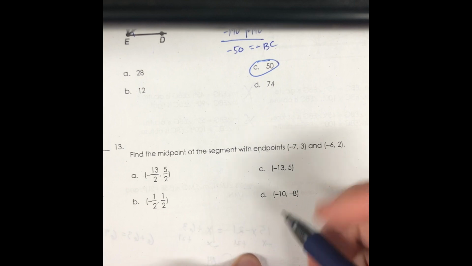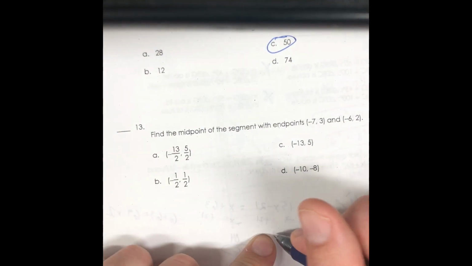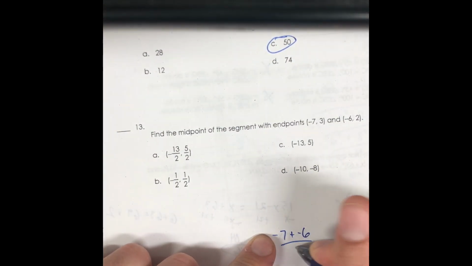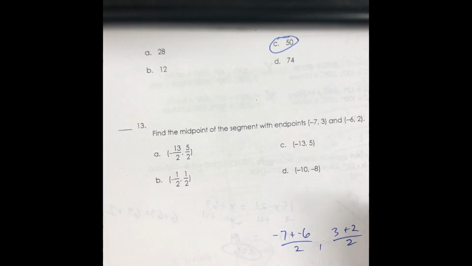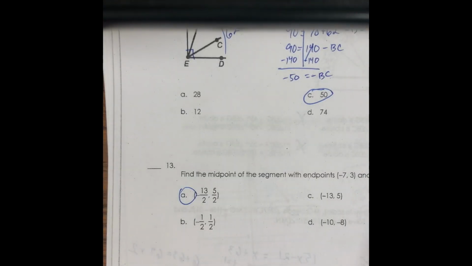Find the midpoint. All right, that's the midpoint formula. So we're going to take -7 plus -6, divide by 2, and 3 plus 2, divide by 2. This is 5 over 2, and this is -13 over 2, and you got that.